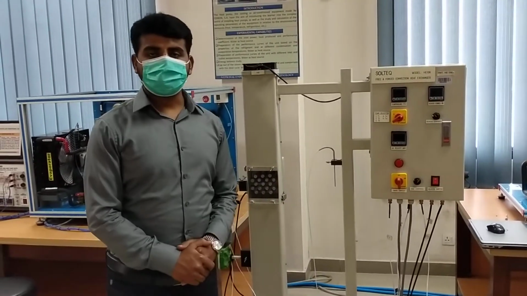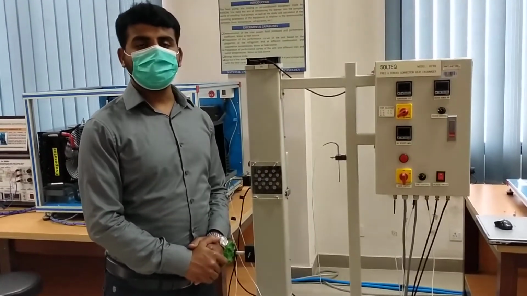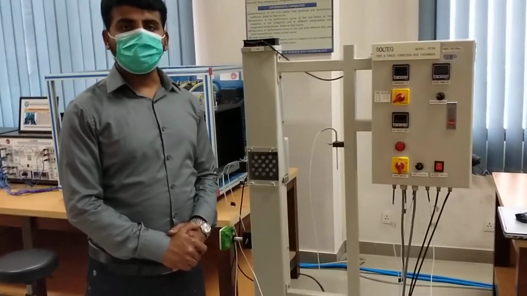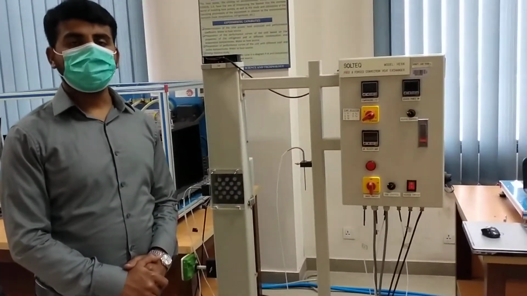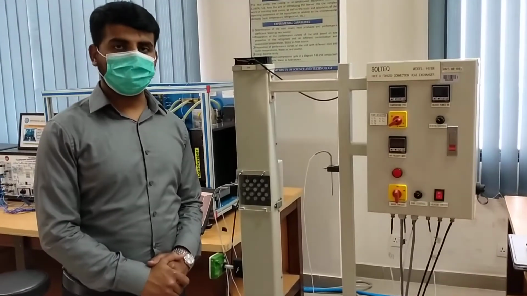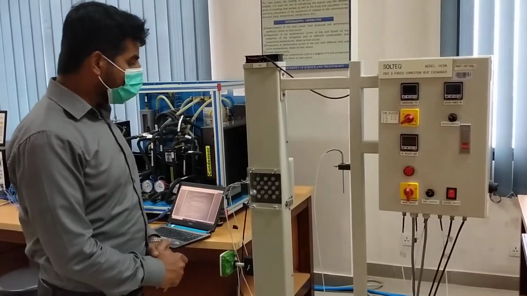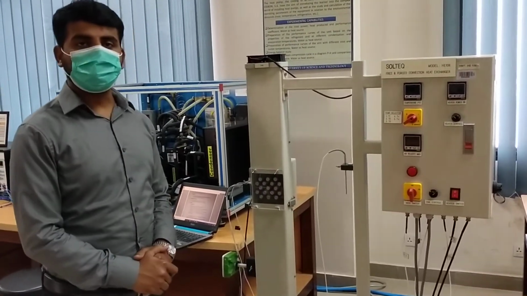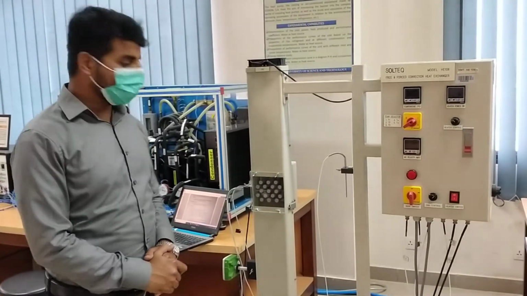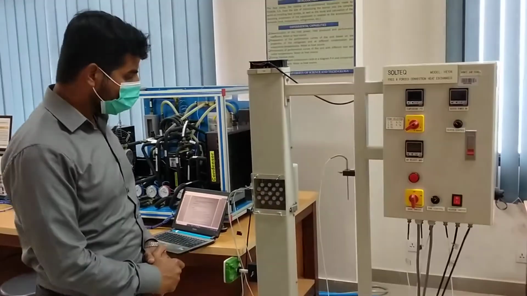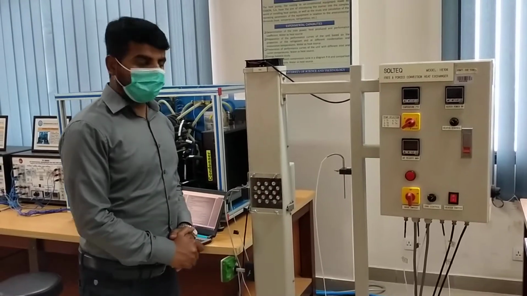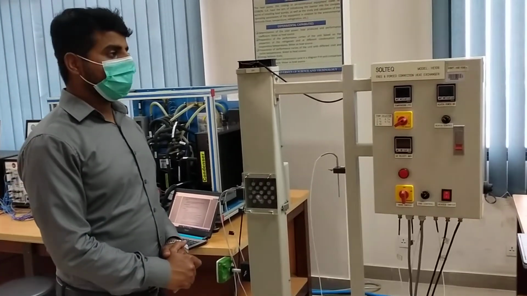Today we have to look at experiment number 3. In this experiment, we have to look at the effect of air on the heat transfer rate. So basically we have to look at the free and forced convection in this experiment. But before that, I'll introduce the equipment we have to use.